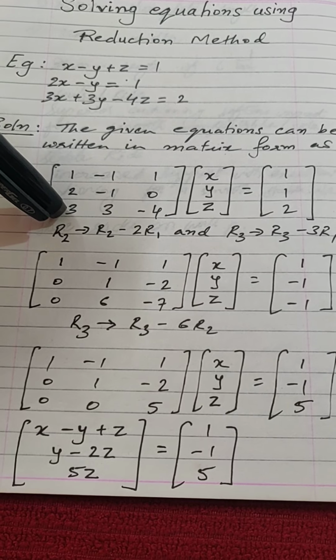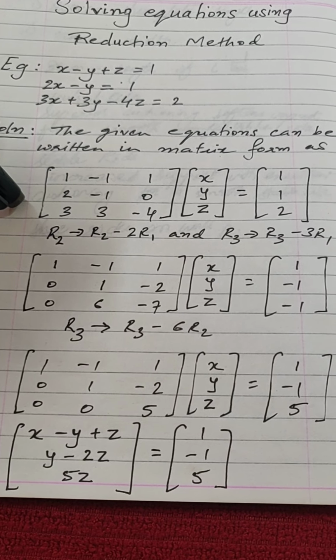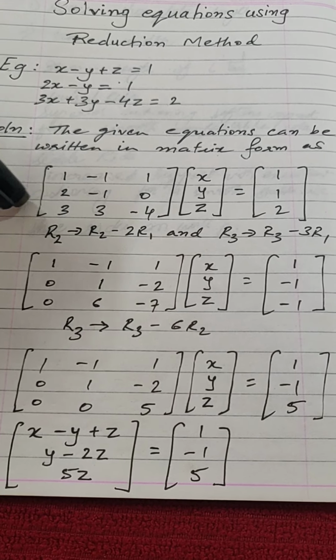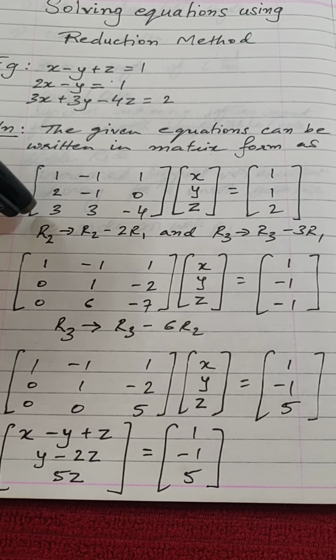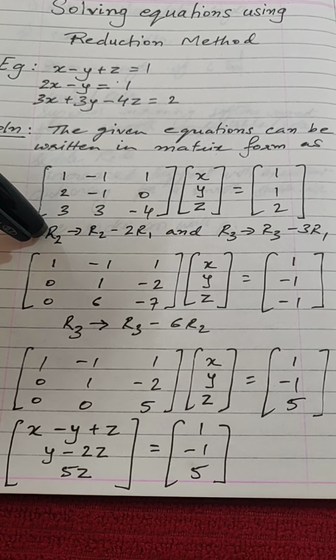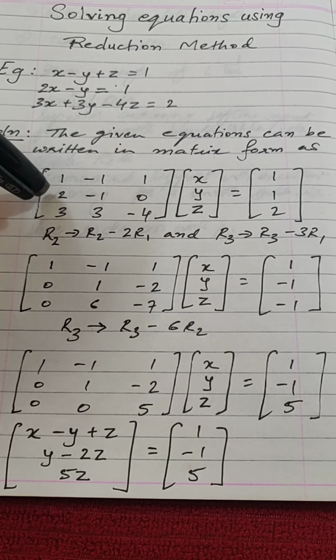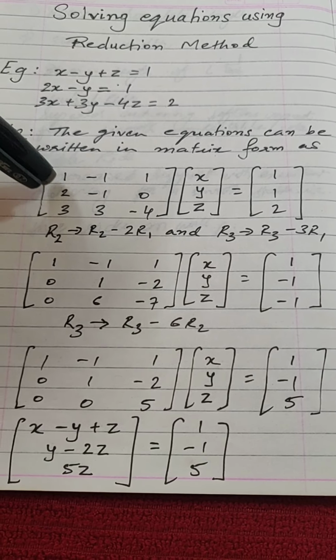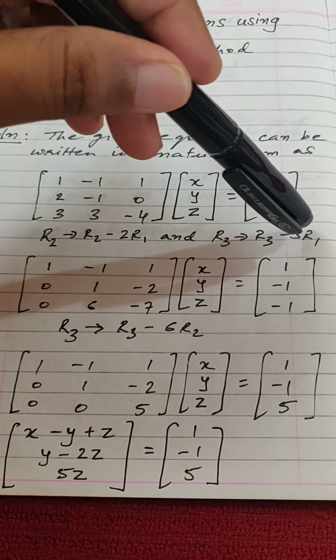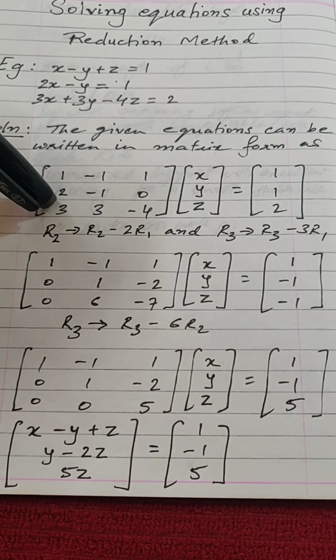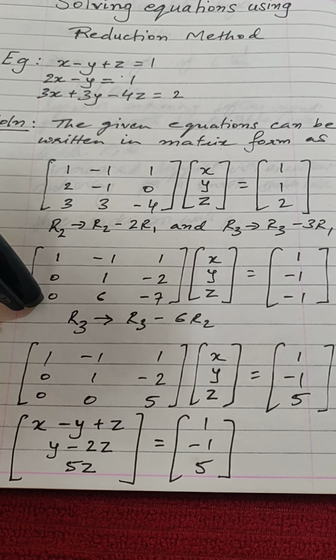Just like in the inversion, for finding an inverse, we used this one to make these two zeros. So what we do here is we take R2 and do R2 minus 2R1, because then 2 minus 2 would become 0, and we also take R3 and make it R3 minus 3R1, so 3 minus 3 would become 0.